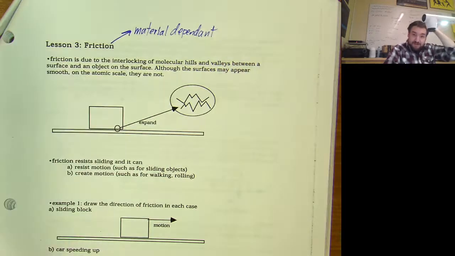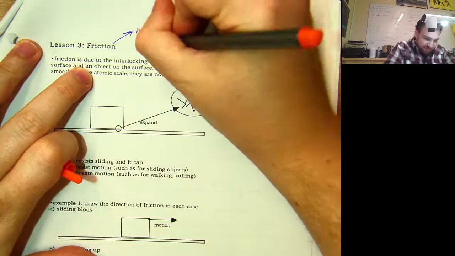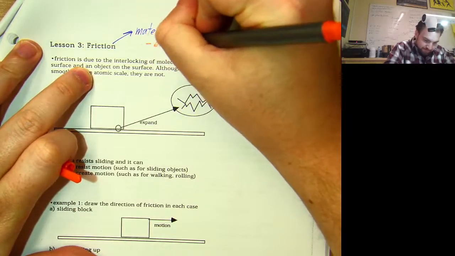Different materials will have different values for what we call the coefficient of friction. These are experimentally verified.